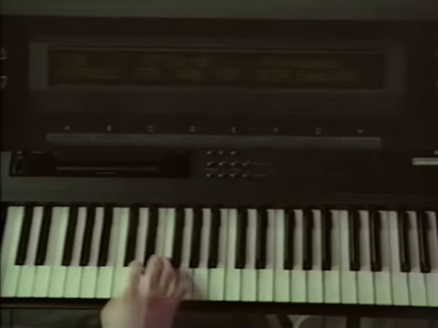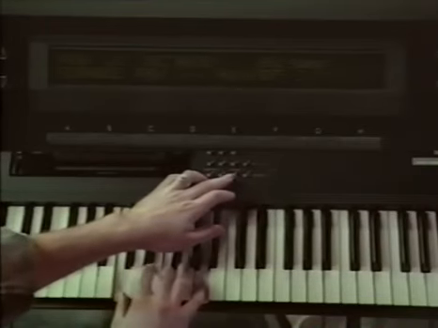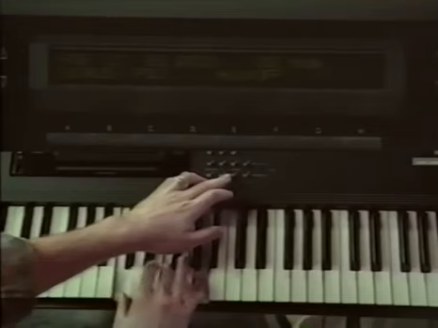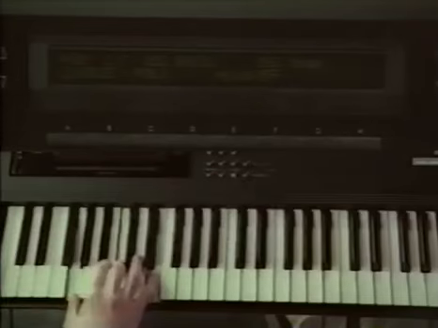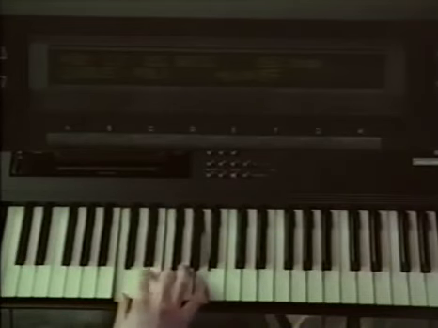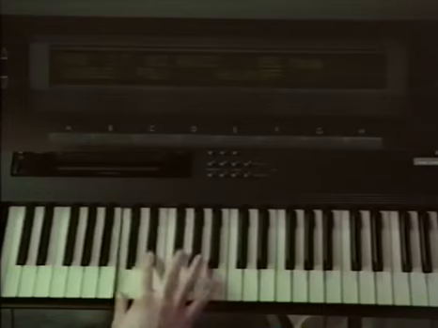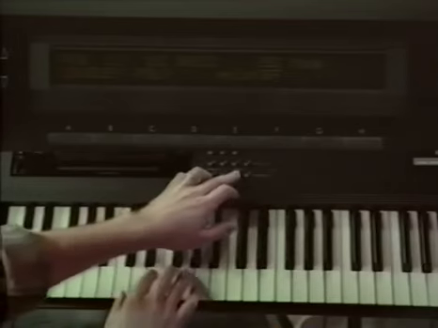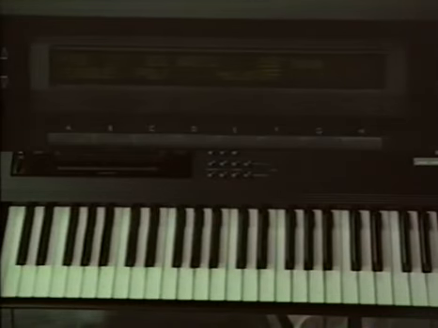Now let's compare the organ sound we have now with the original single oscillator organ sound. That's the original. That's the original. And here's the one we've edited. It's not that one is better than the other, but one of them is drastically different than the original.